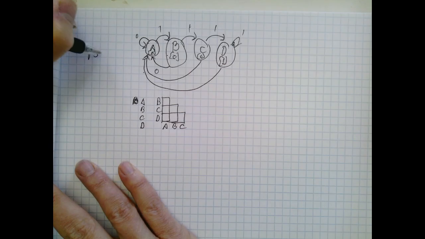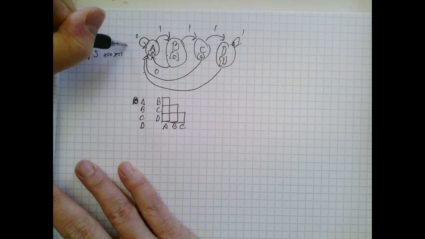Present state, next state, x equals 0, x equals 1, output.